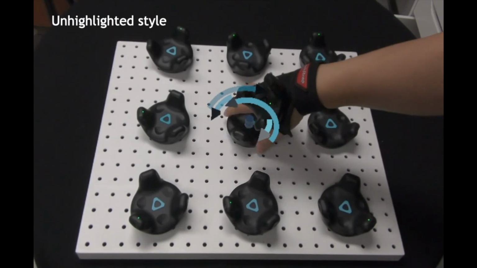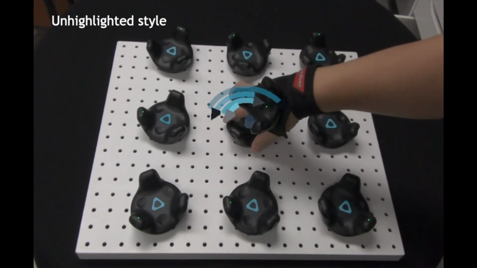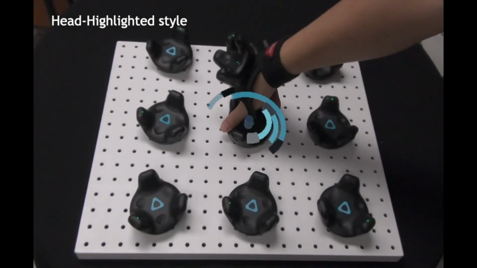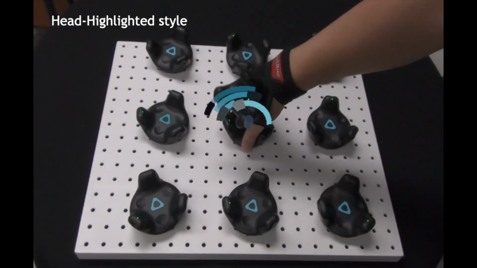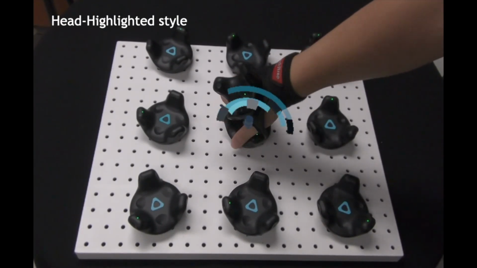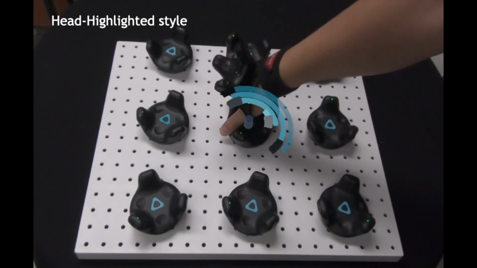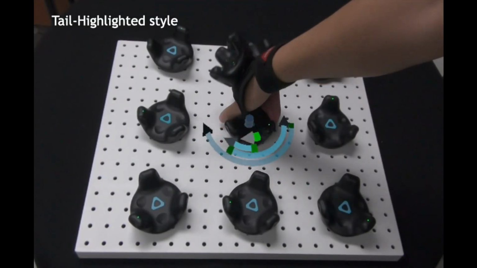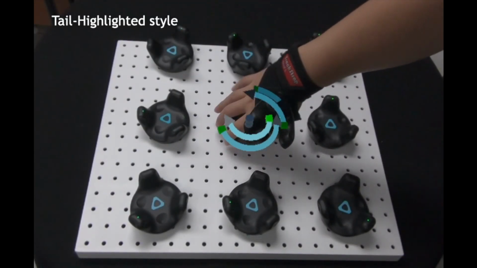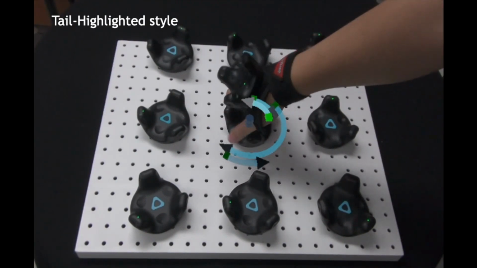Our study has three parts. In Part 1, we examine the impact of rotation precuing visualization styles on step completion time in a single object task. We consider four styles. In the unhighlighted style, the arrowhead and arrow tail are not highlighted. In the head highlighted style, the arrowhead is highlighted by being replaced by a thick gray segment centered about the base of the head. In the tail highlighted style, the arrow tail is highlighted by being replaced by a thick green segment centered about the tail.